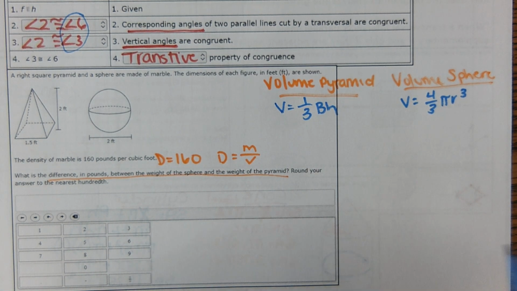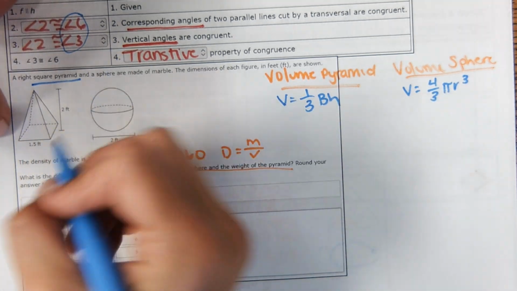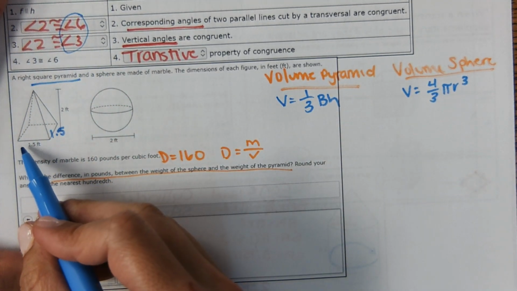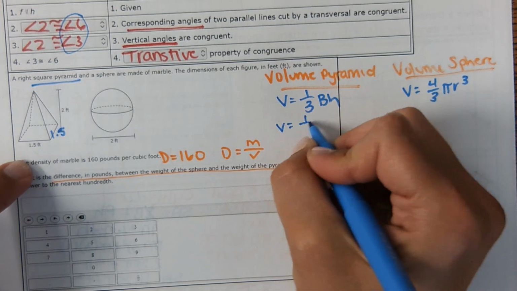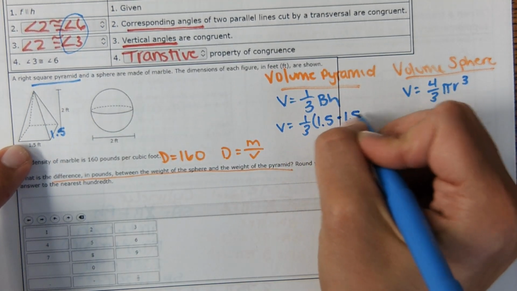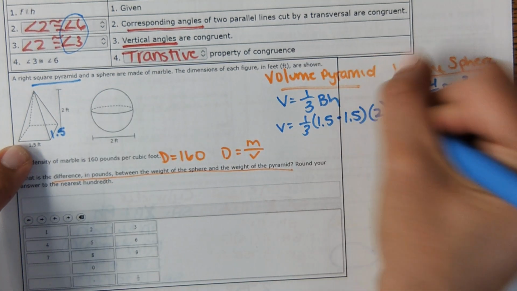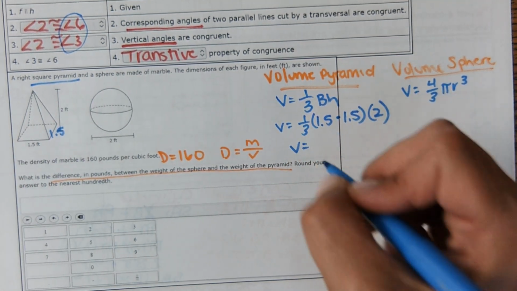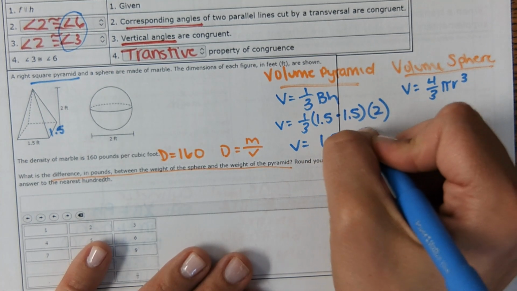It says this is a square pyramid, so if this is 1.5, then this is 1.5. We can plug these numbers in. Area of the base is a square, so it's 1.5 times 1.5, and the height of the pyramid is 2. You multiply this all out, and the volume comes out to 1.5 feet cubed.